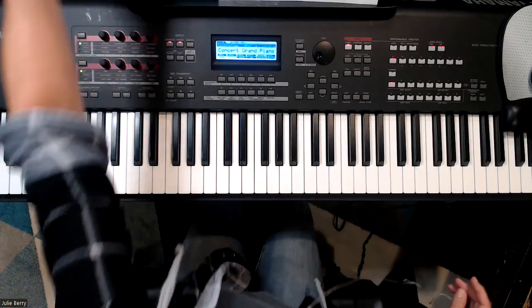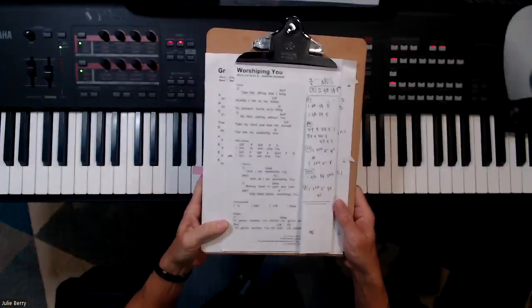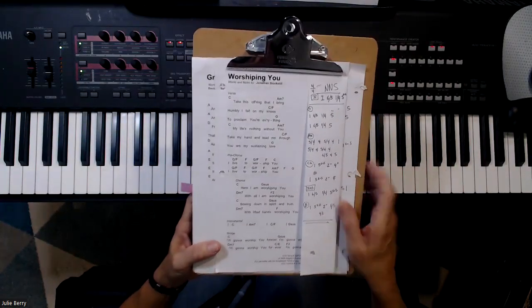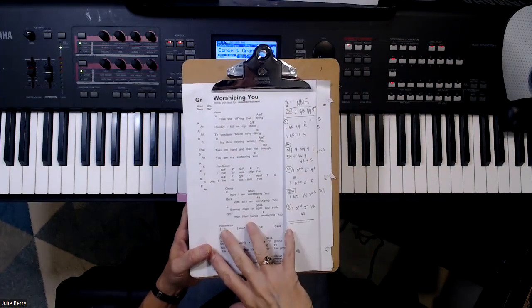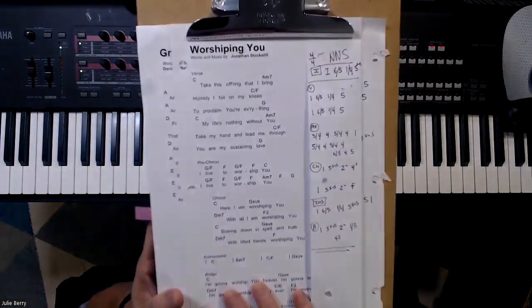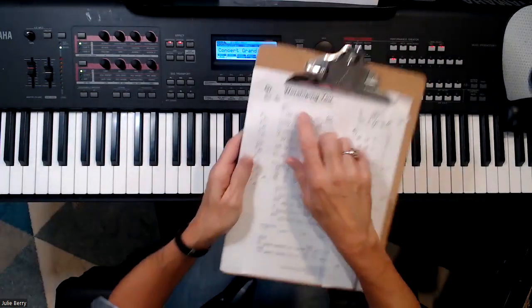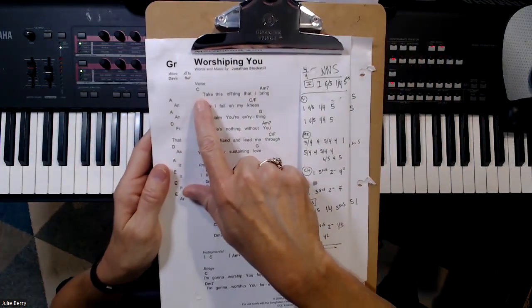So I'm going to play a worship song, but first I'm going to show you the chord chart conversion. We're going to a cool worship song that I love. It's from back in the day. It's called Worshiping You by Jonathan Stockstill. And this is just a good old Planning Center traditional sheet. I have another one here behind it. So you can see it's in the key of C, and you see the letters.